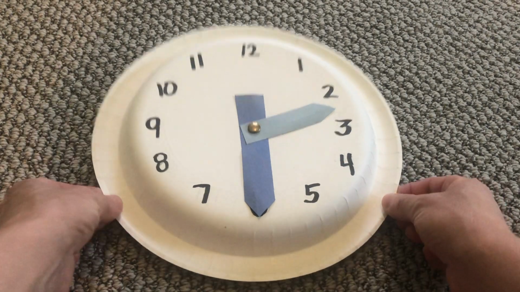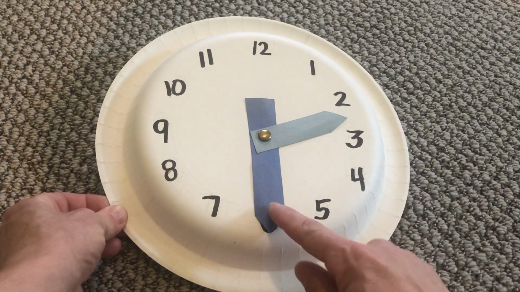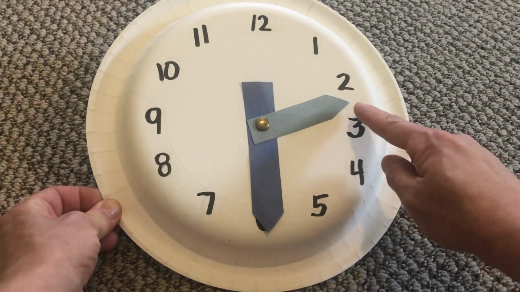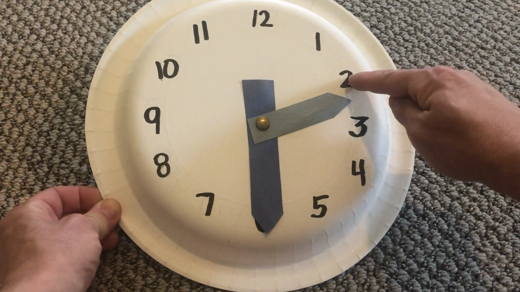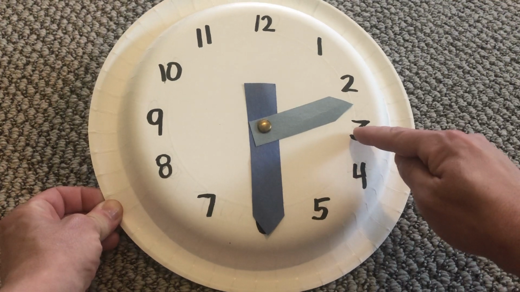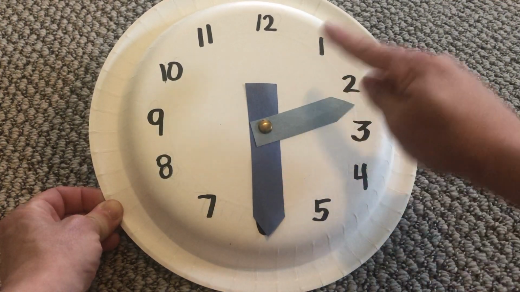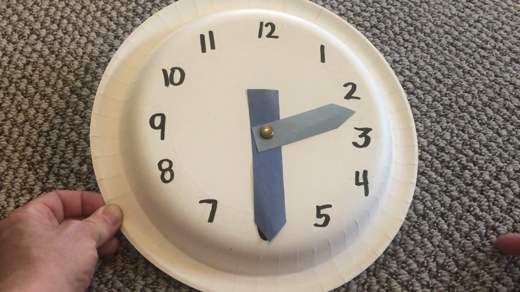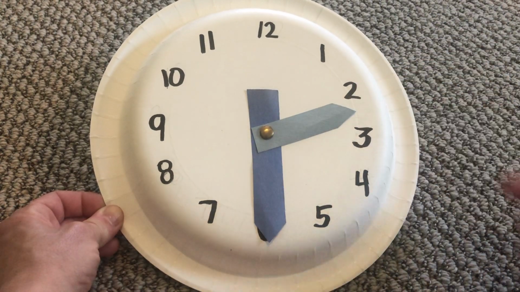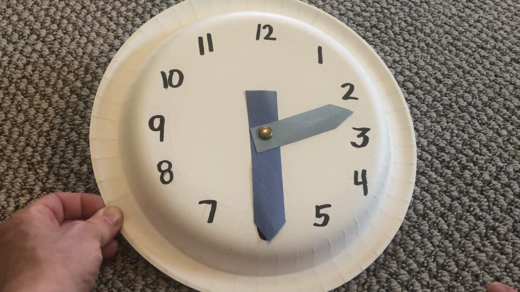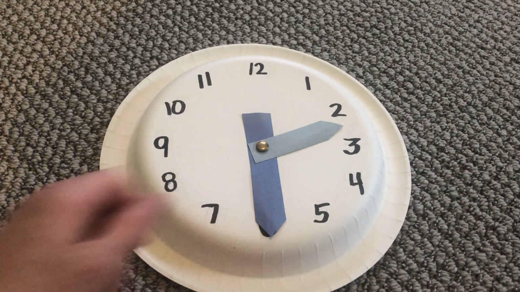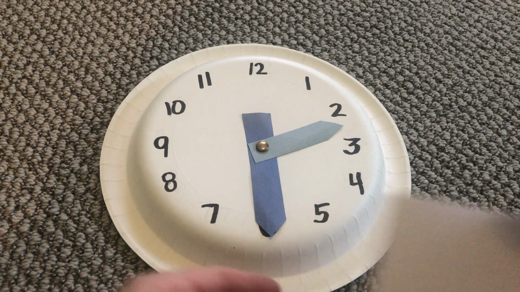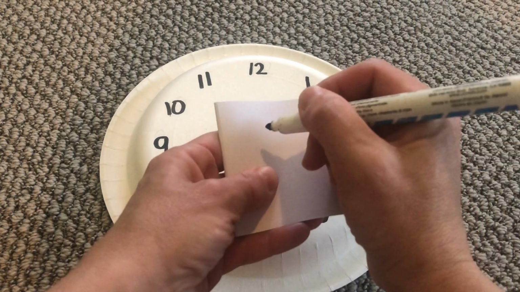And now the clock looks like this. The big hand is on the 6. The little hand is between the 2 and the 3. And that's because the hands move as they go around the clock. It was 2 o'clock, and now it's in between 2 o'clock and 3 o'clock. It is now 2:30.